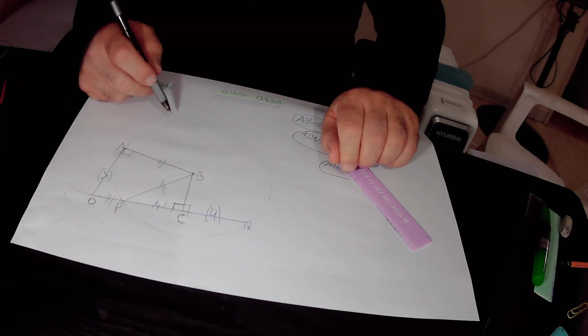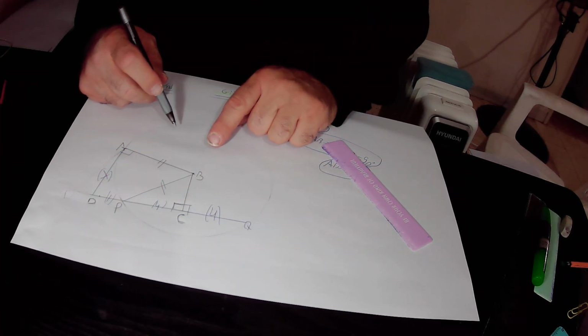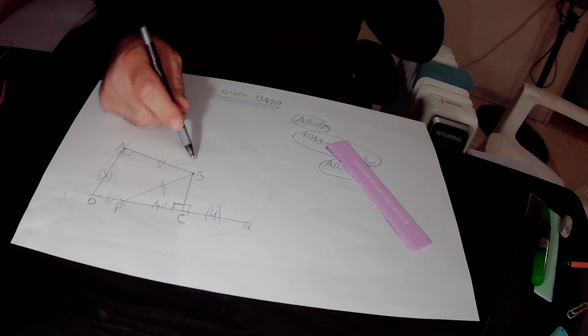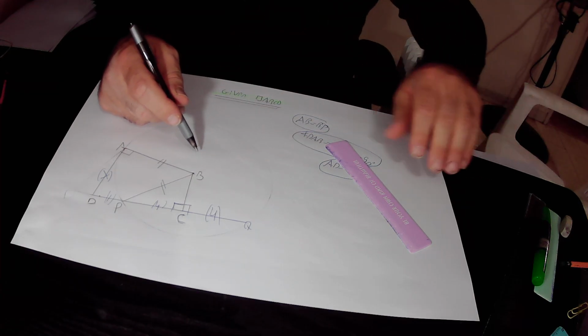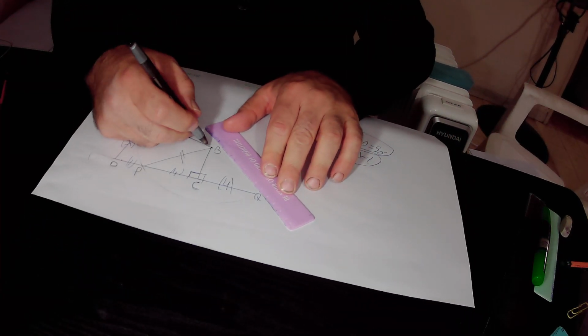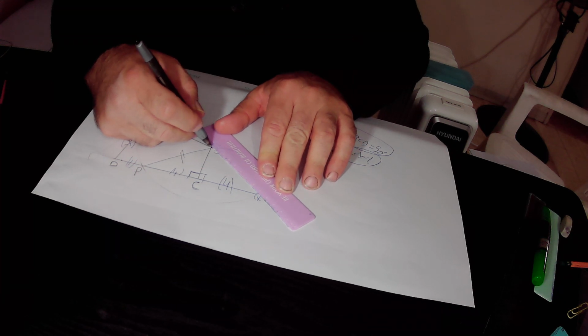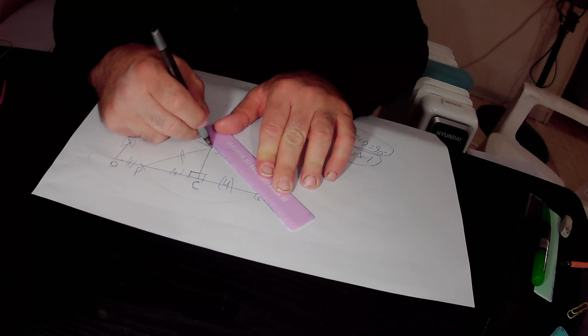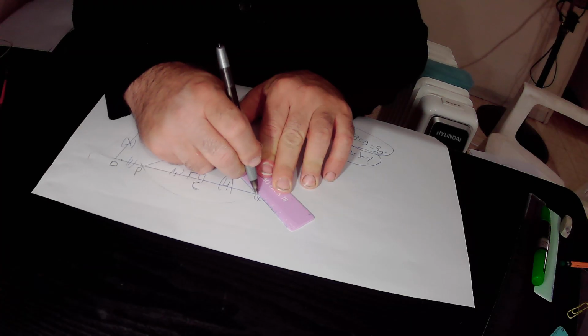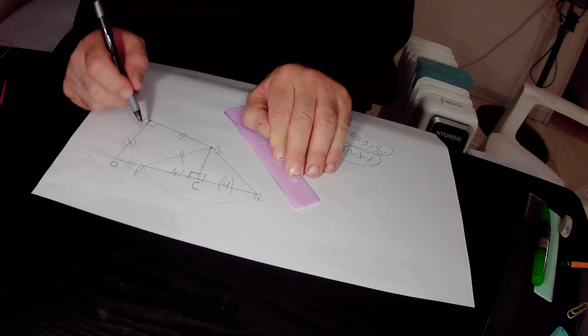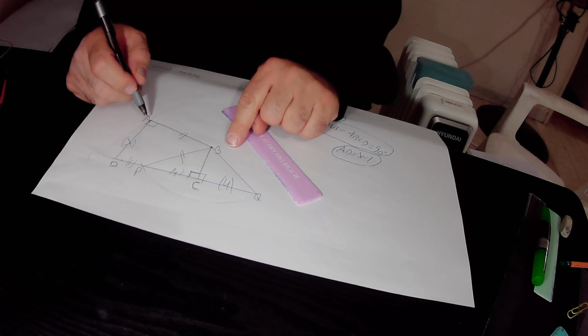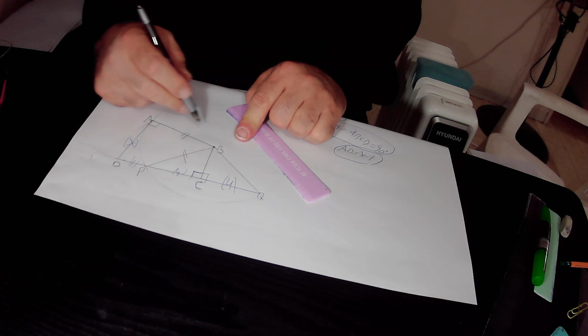In the next step, I join points B and Q together by a straight line. By joining points B and Q, we get the right triangle BCQ.